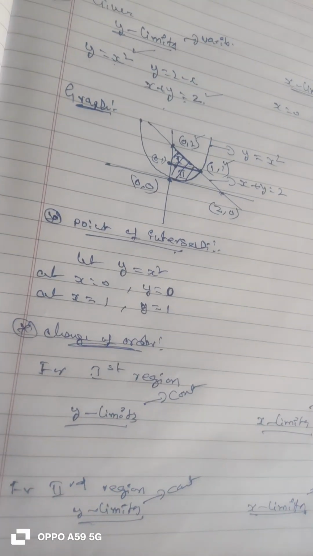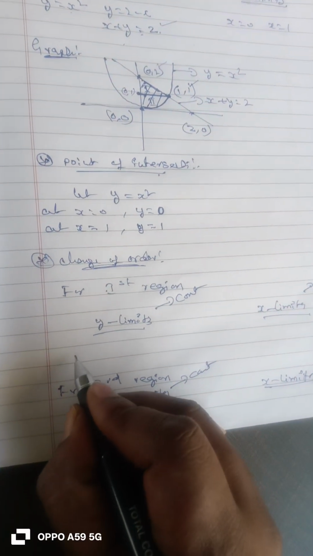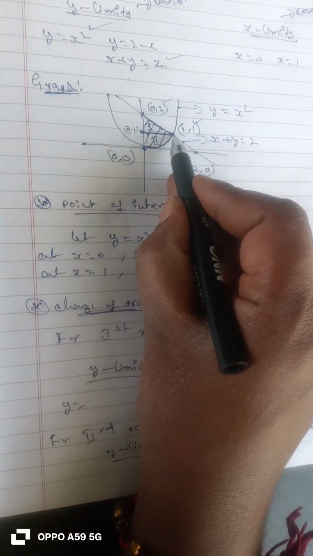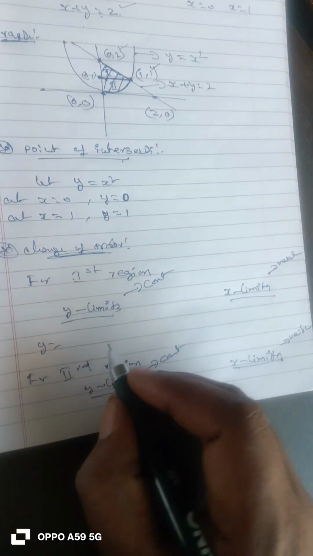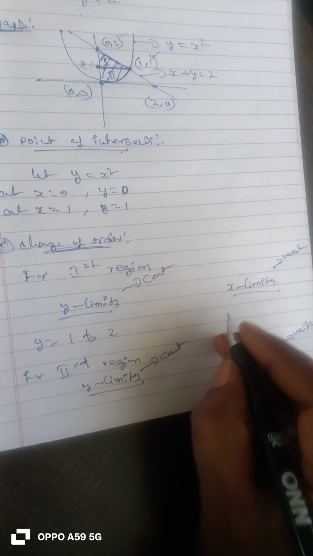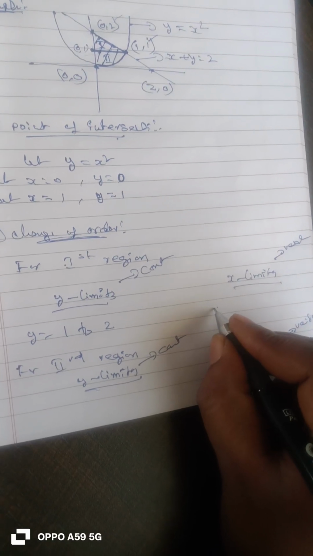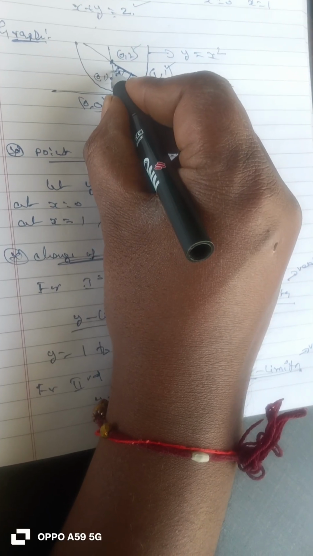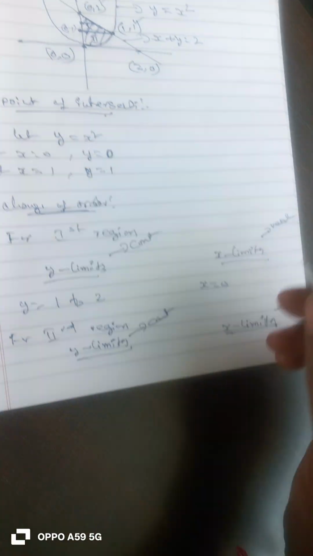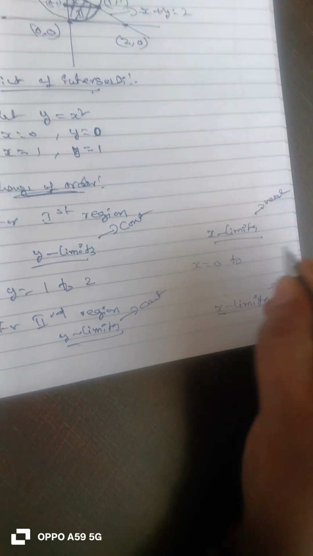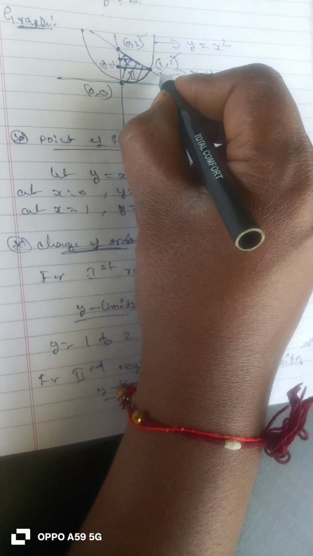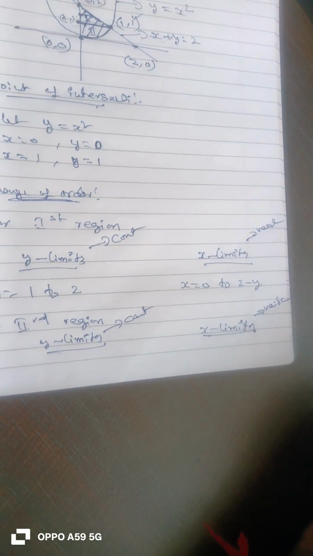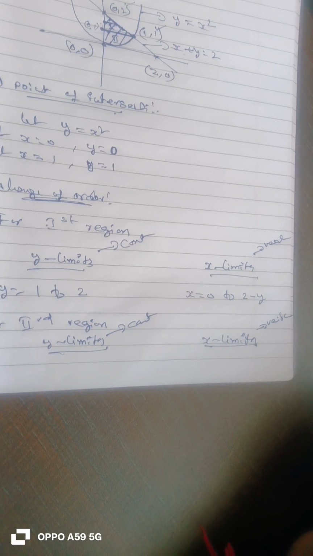X will become the variable limit. So x is varying from the lower point, x is 0, to the upper limit, which is on this line. If we eliminate x, we will get 2 minus y. This is the first region.